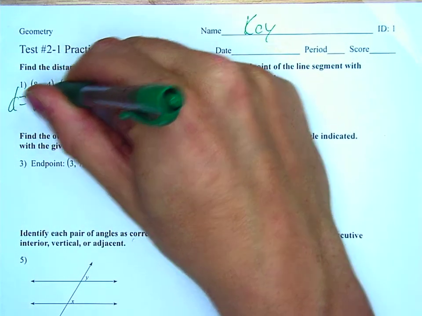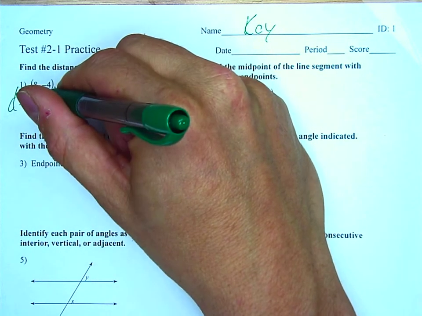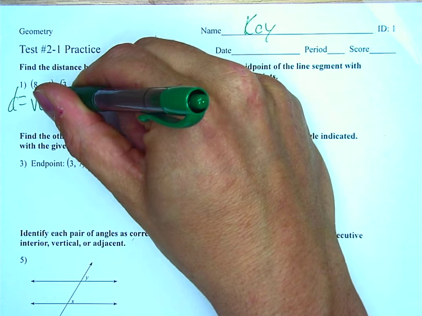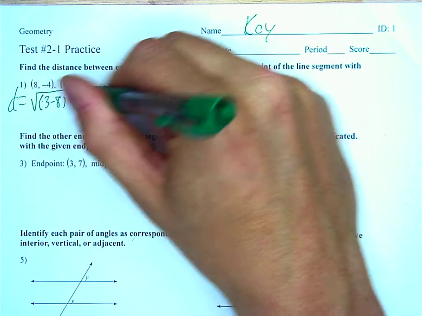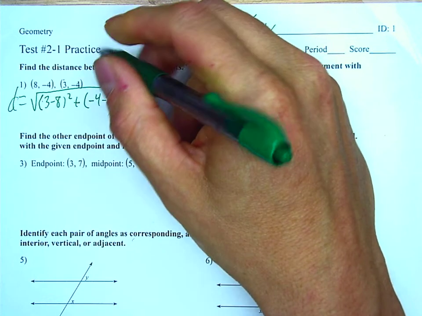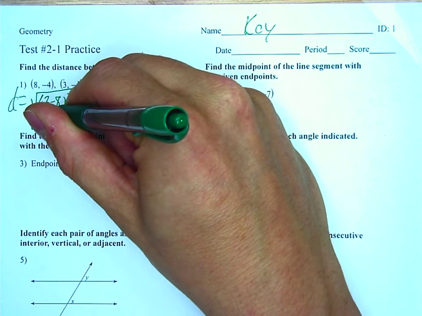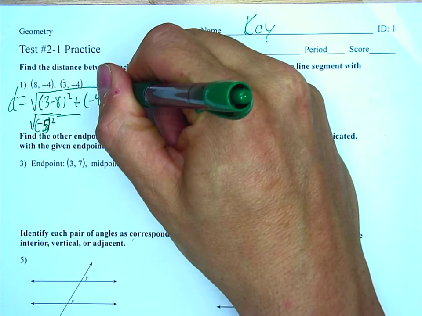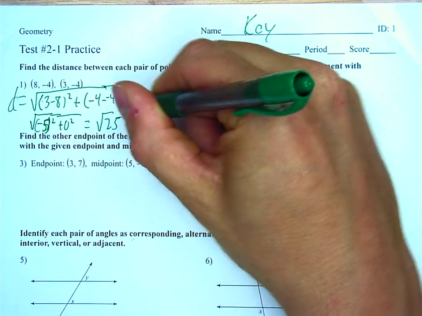Distance is equal to the square root of the change in the x squared plus the change in the y squared. So I'll have here my two x values, 3 and 8 subtracted, followed by squaring it. Then I'll have my two y values, -4 and -4 subtracted, and then squared. So I'm looking at this and I'm saying 3 minus 8 is -5 squared. And then -4 minus -4 is actually 0 squared. So this becomes 25, which is 5.